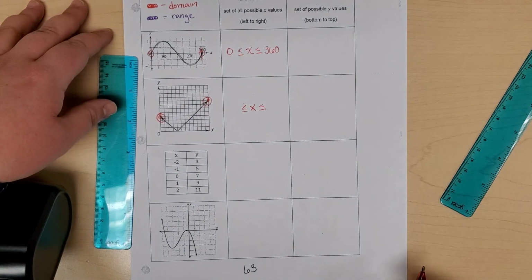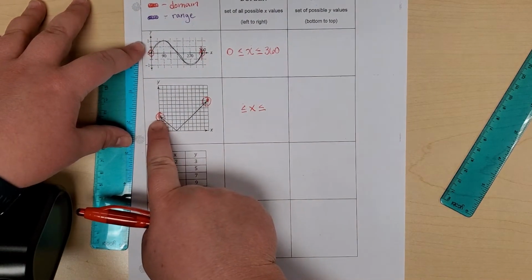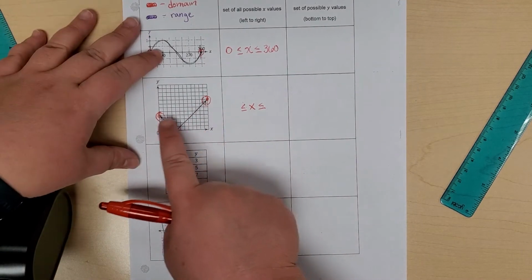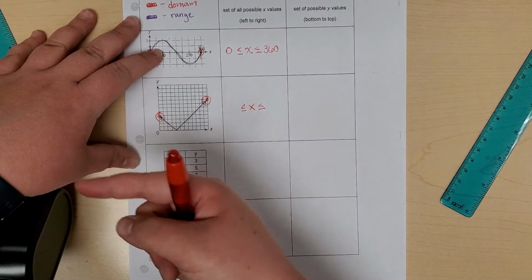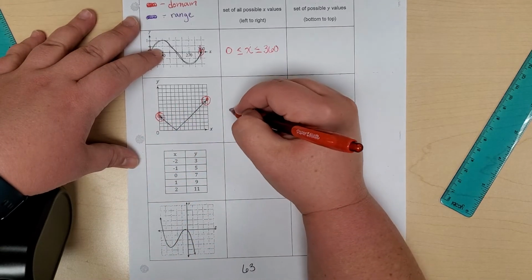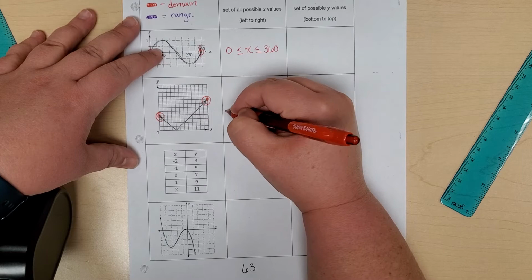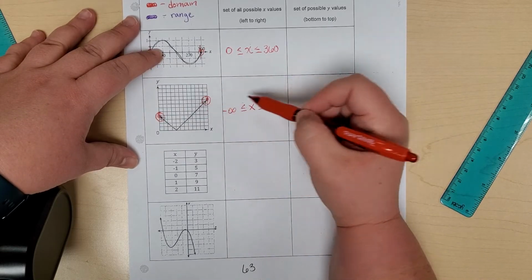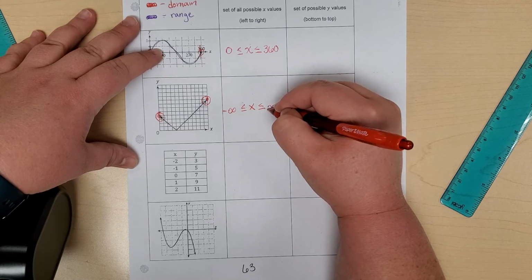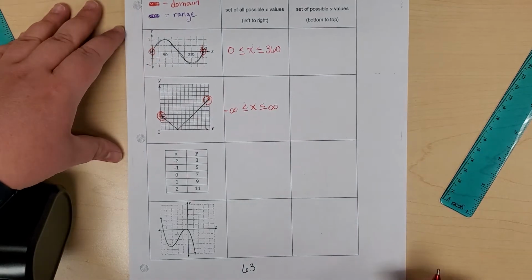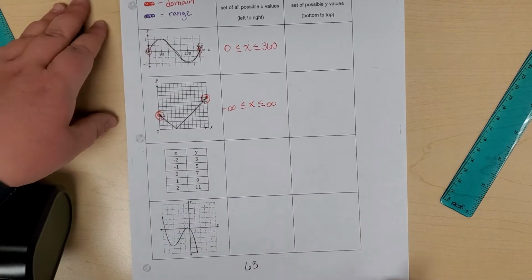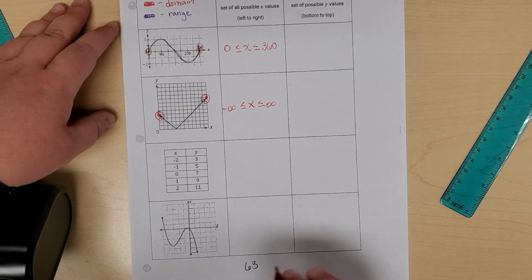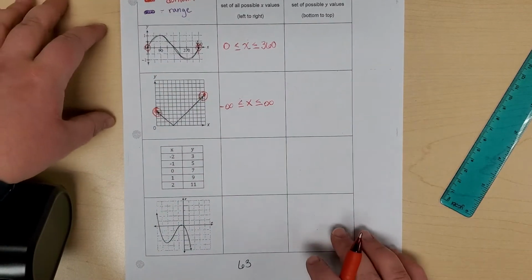Now, these are my two ending spots, right? But they're both arrows, which means this one goes left forever and this one goes right forever. So we need to use a symbol that means left forever, which is in the negative direction forever. Forever would be infinity, but the negative direction makes it negative infinity. And this one goes to the right forever, which is positive forever, so it's positive infinity or just infinity. Anytime you have arrows on either ends like this, your domain is always going to be negative infinity to positive infinity. That means the graph stretches left and right forever.